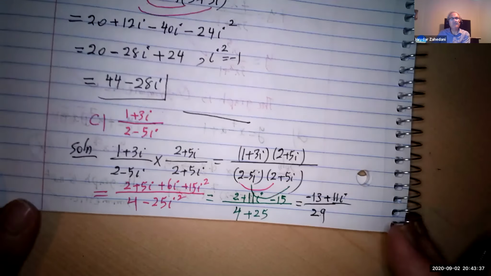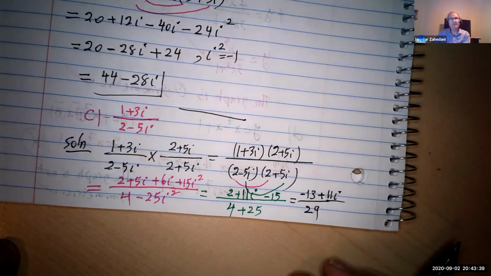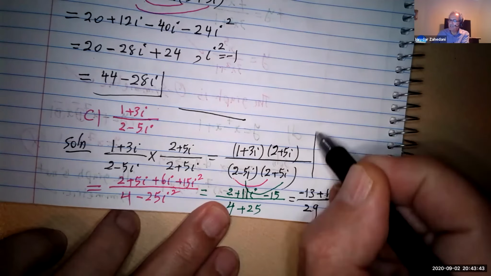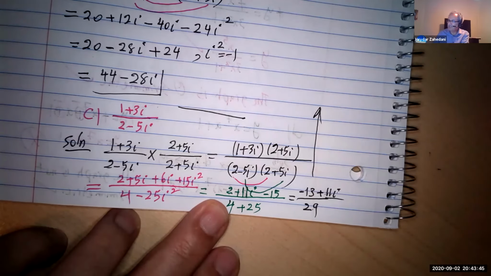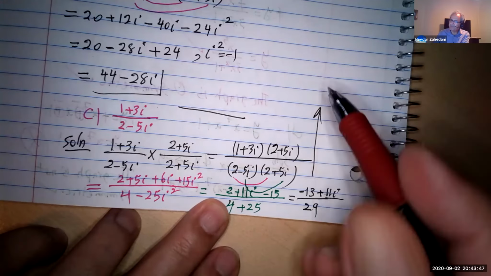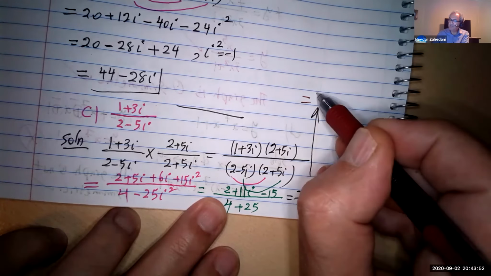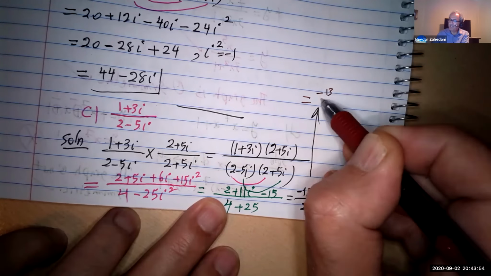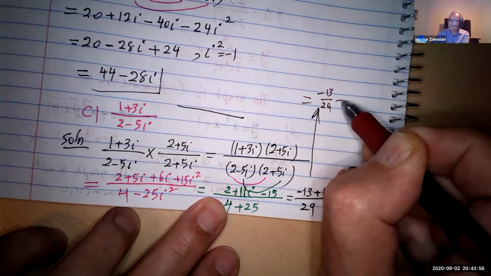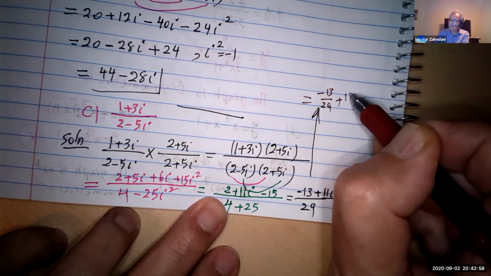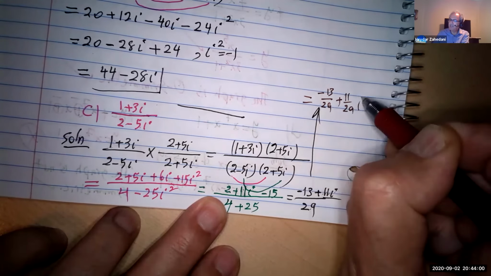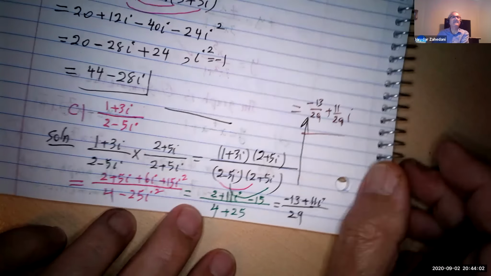You're not done. Remember, standard form. You have to break it into two parts; this is going to be the final answer: negative 13 over 29 plus 11 over 29i. This is the final answer.